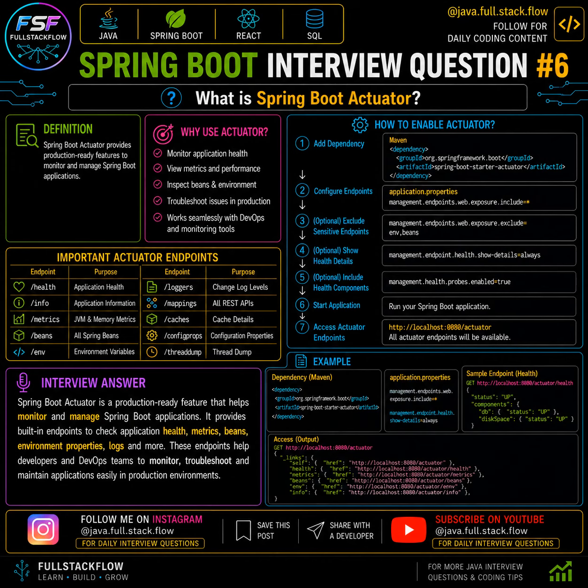And finally, the interview answer. If the interviewer asks what is Spring Boot Actuator, you can answer like this. Spring Boot Actuator is a production-ready feature that helps monitor and manage Spring Boot applications. It provides built-in endpoints to check application health, metrics, beans, environment properties, logs, and more. These endpoints help developers and DevOps teams to monitor, troubleshoot, and maintain applications easily in production environments.